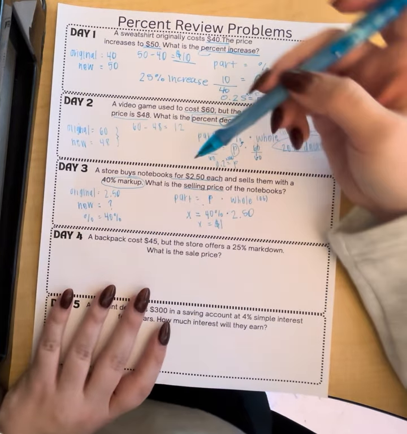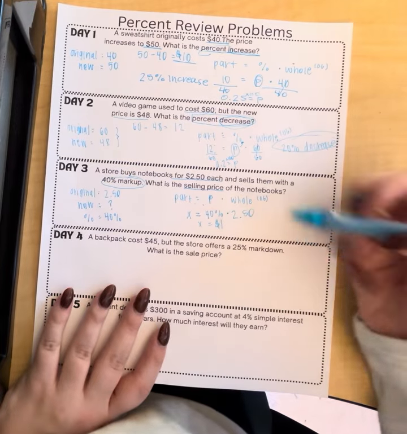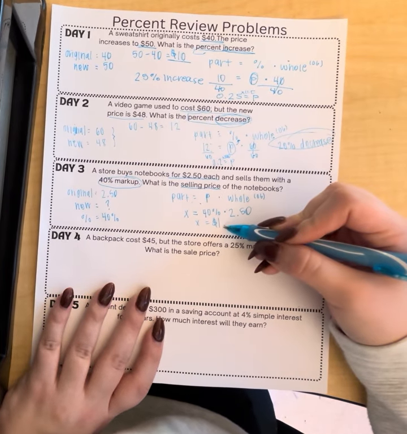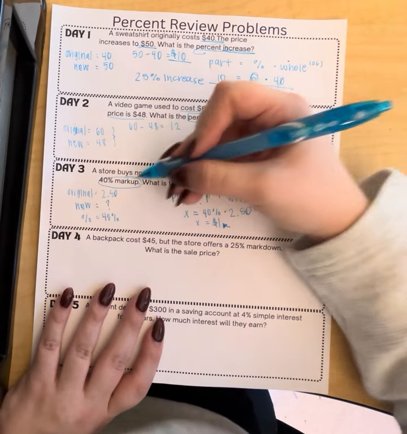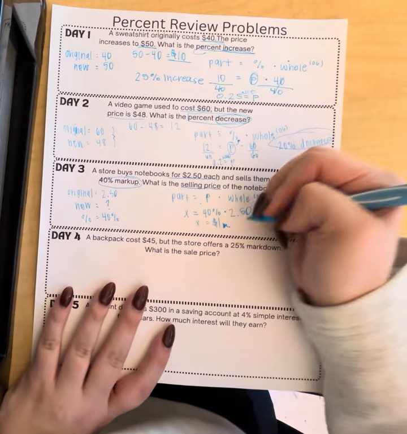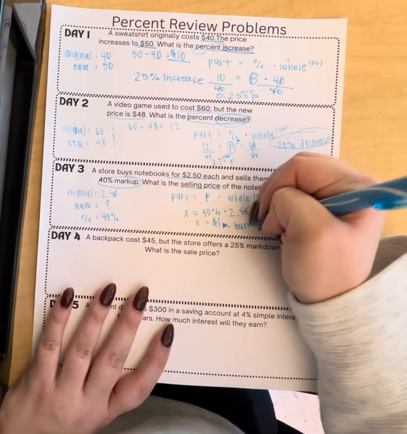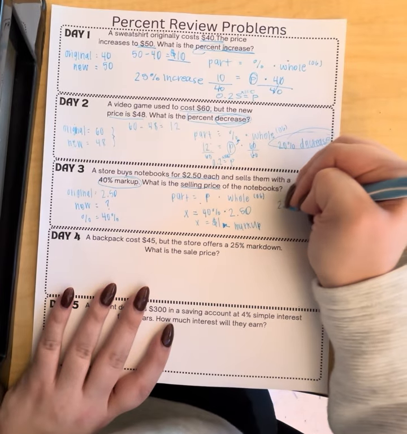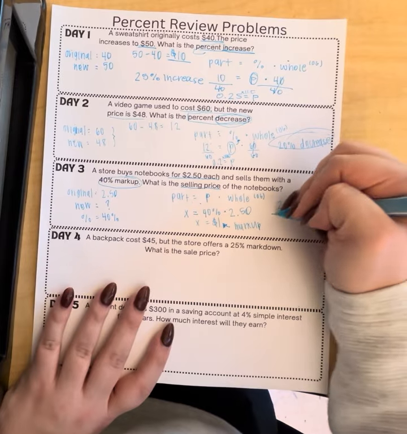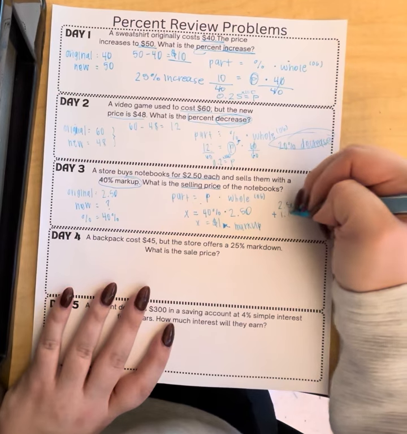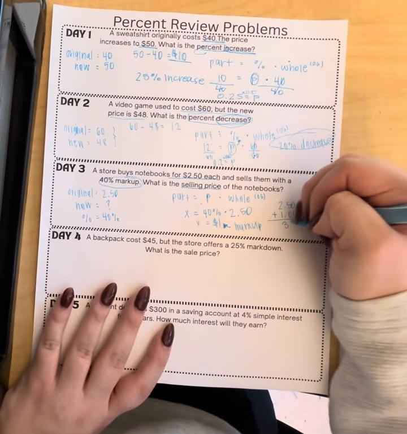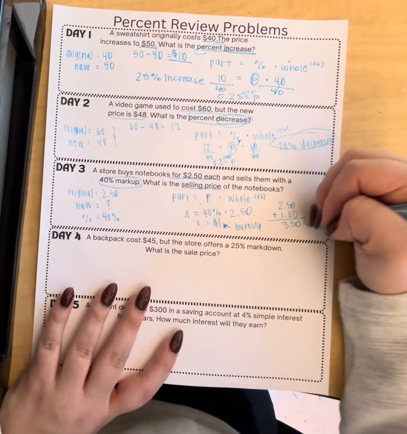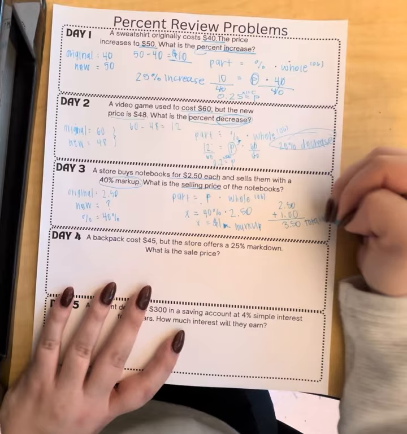Now, my question is asking, what is the selling price of the notebooks? I am not selling it for $1. I'm marking it up by $1, so that's a $1 markup. And to figure out that selling price, I need to take my $2.50 and add my markup of $1 to end up with $3.50 total selling price.